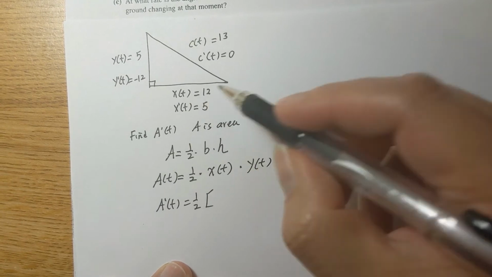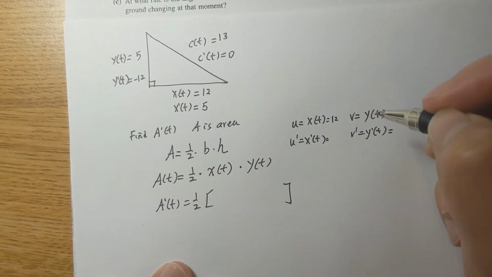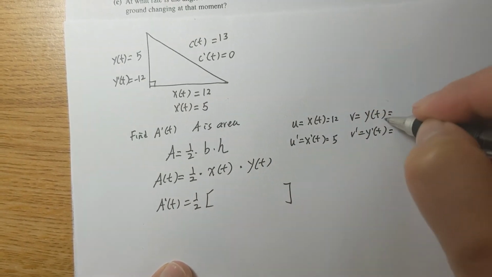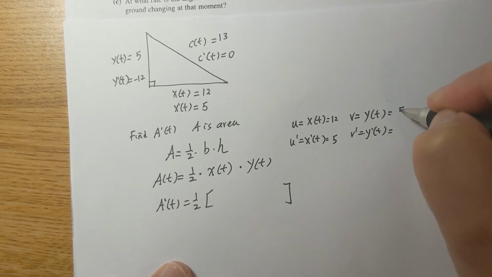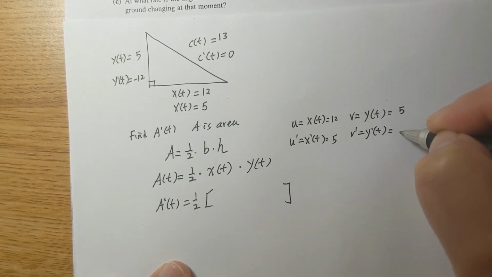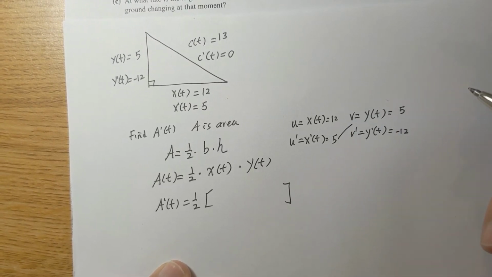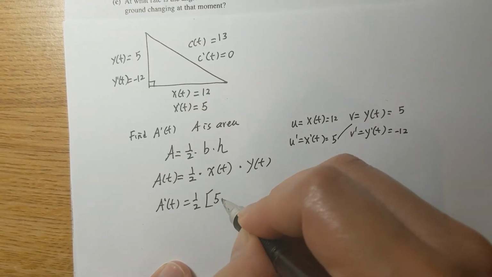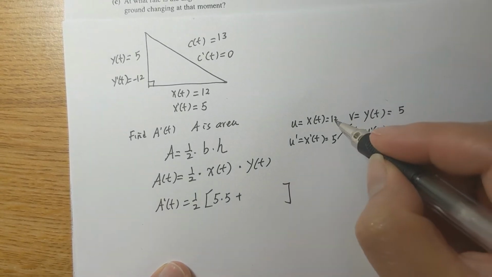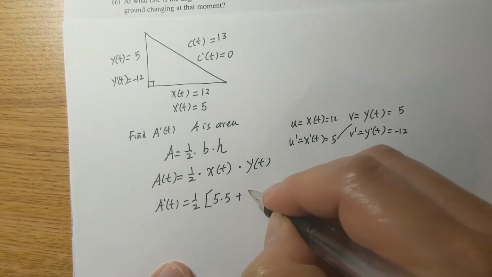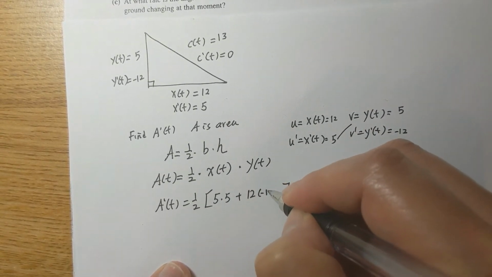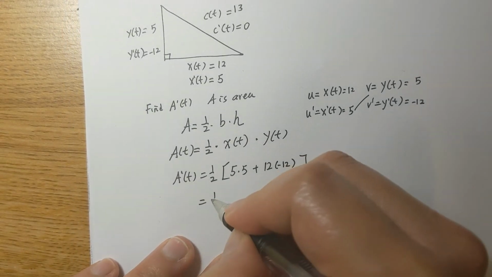So x of t is 12, x prime of t is 5, y of t is 5, y prime of t is -12. So now I'm going to do u prime times v, we get 5 times 5, plus 12 times -12. Now we're going to simplify.